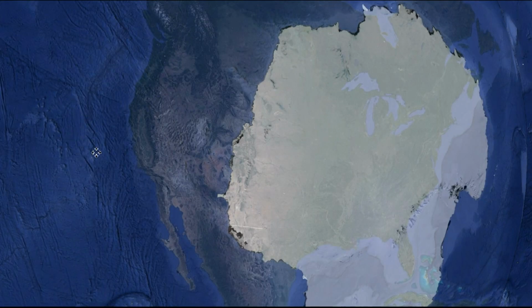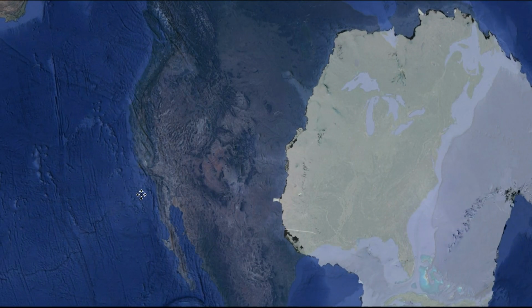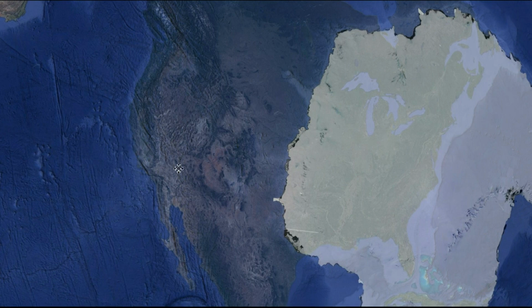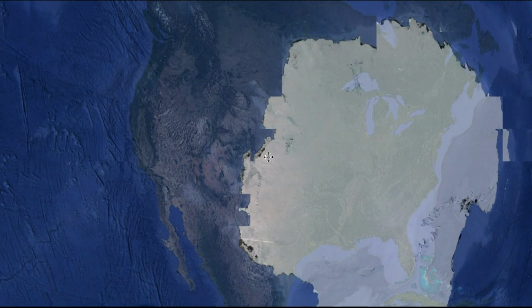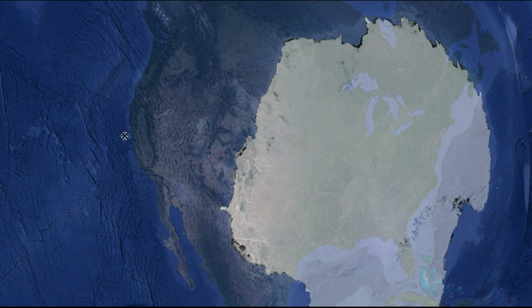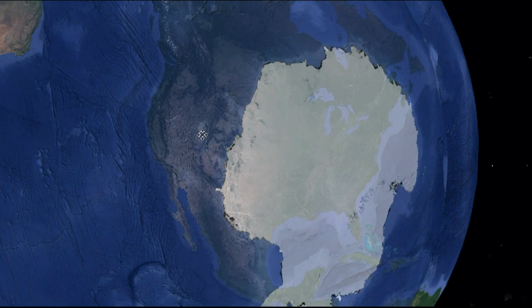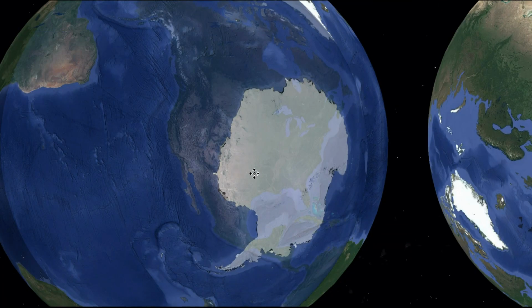You could almost think of this as like a drill bit drilling out and gouging out the California Basin, which they claim is the result of plates stretching. But plate stretching wouldn't have a reoccurring pattern on the other side of the planet.